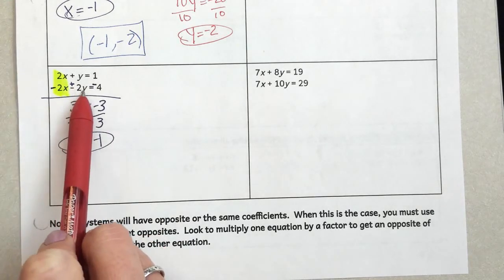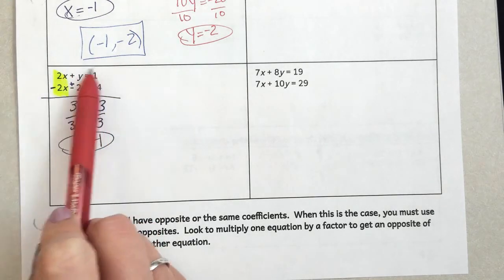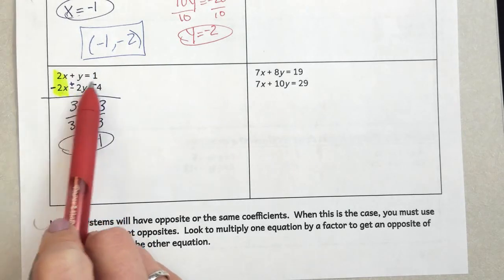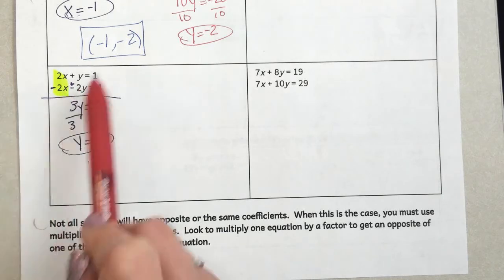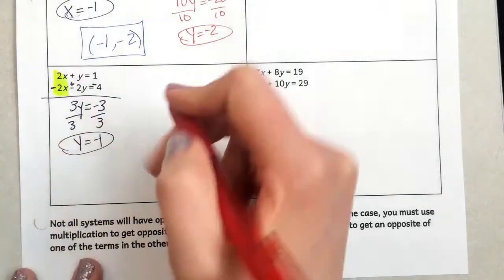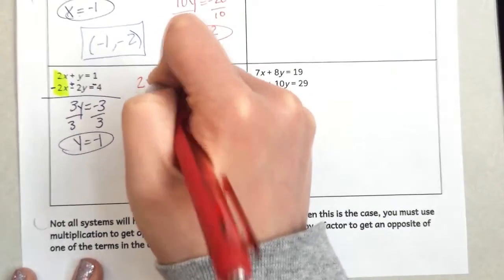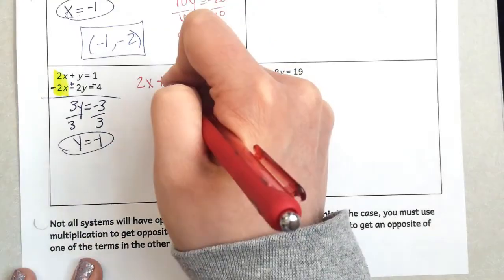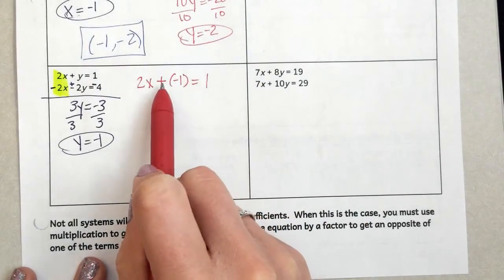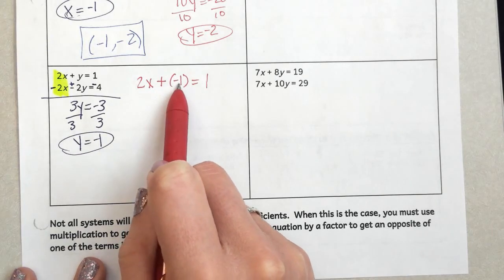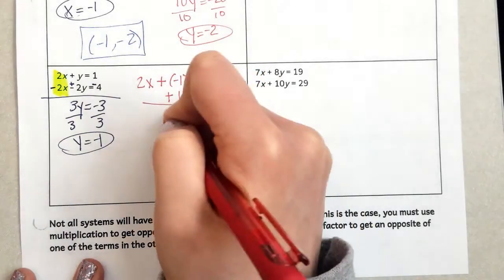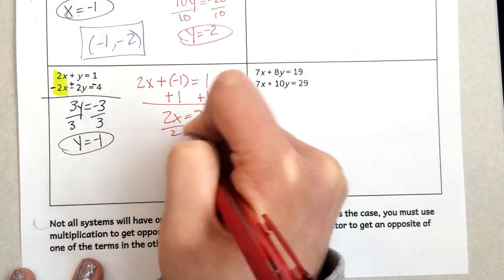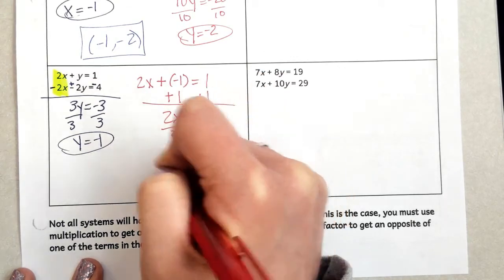2x minus 2y equals 4, or the top one. I tend to go with the one that I didn't do anything to, so I'm not trying to play and say, okay, was this positive? Was it negative? Did I make it this way? Okay, so put it back into the top one. So that'd be 2x plus y was negative 1 equals 1. Now, since I'm adding a negative, the opposite would be adding a positive. So I have 2x is equal to 2, divide by 2 on both sides, and x is equal to 1.